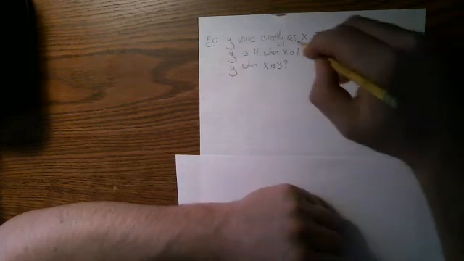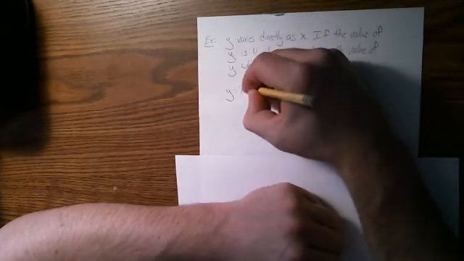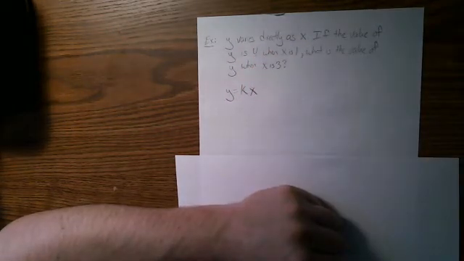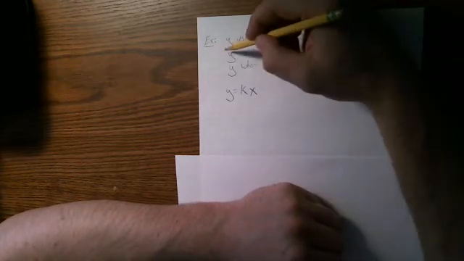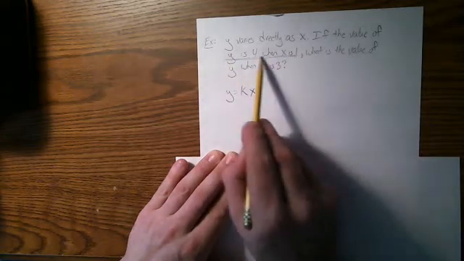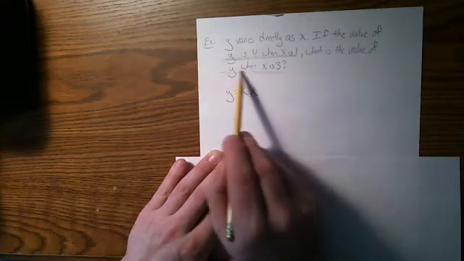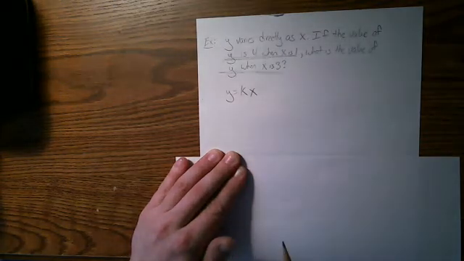So now, y varies directly as x is our cue to say, I know that y equals some number k times x. And in these conditions, they're giving you a case 1, y is 4 when x is 1, and a case 2. We're going to use case 1 to determine the value of k.